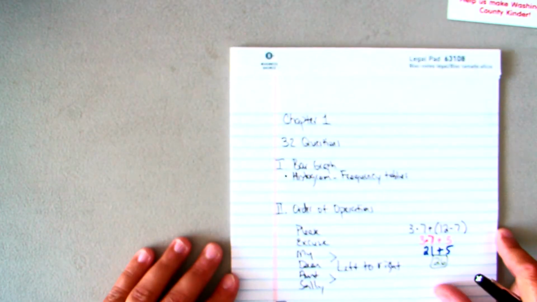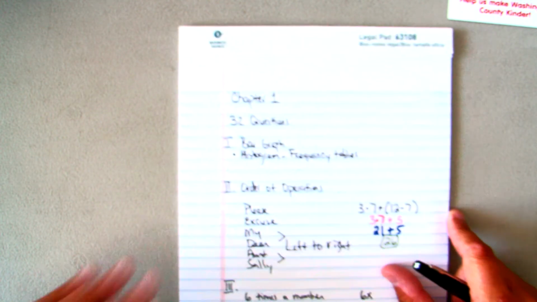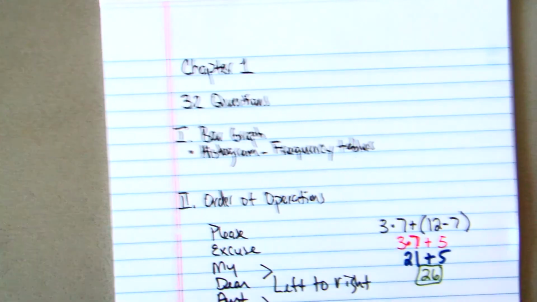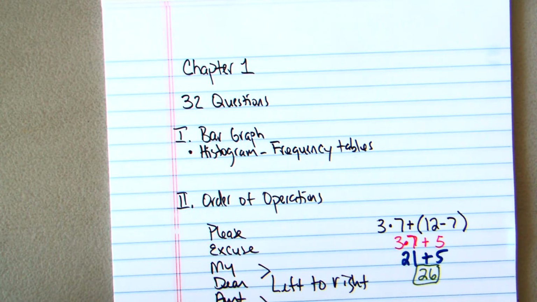Alright, right now we're going to talk about your test that covers Chapter 1 in junior high math. Okay, we'll zoom in. On this test, there are 32 questions, so 1 through 32.